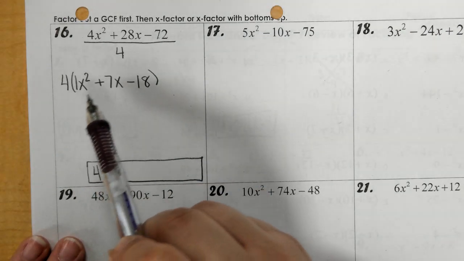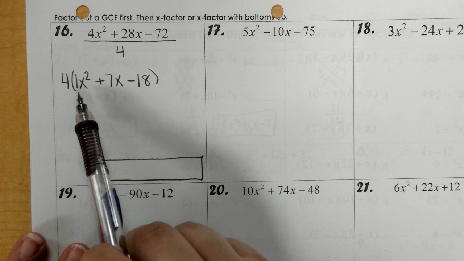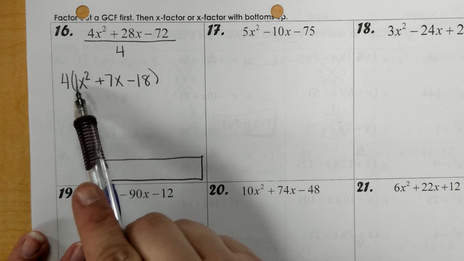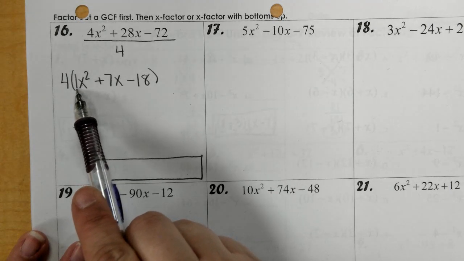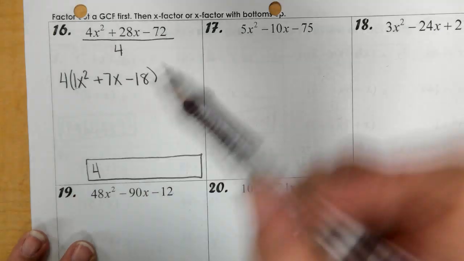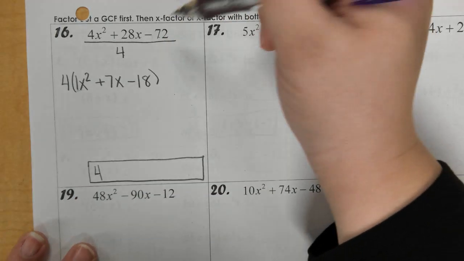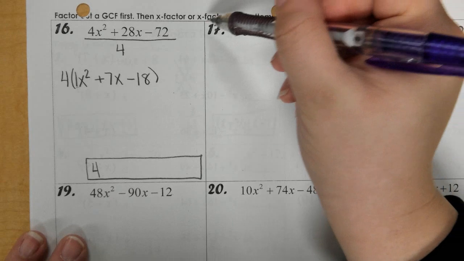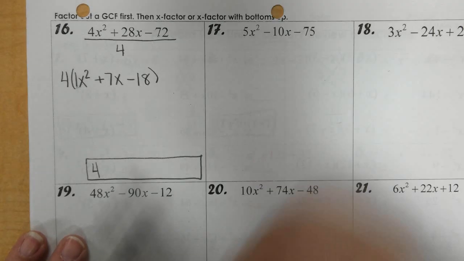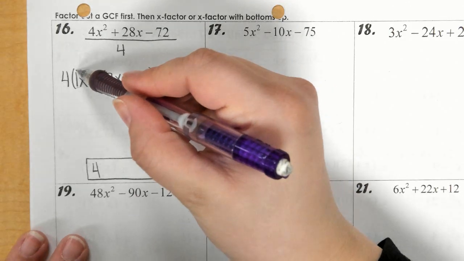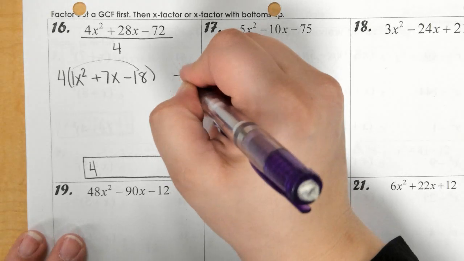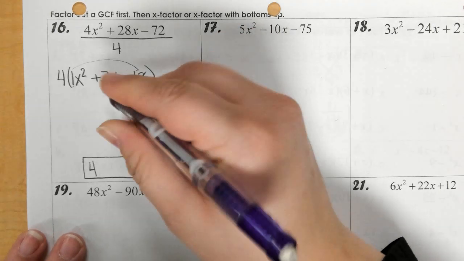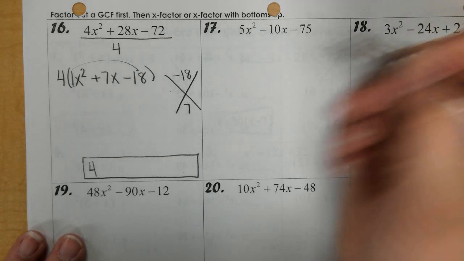And then I look to see what number is in front of x squared. It's 1. So because there's a 1, this is x factor. Okay? If it was bigger than 1, it would have been x factor with bottoms up. So I do 1 times negative 18, it's negative 18. I'm trying to get to positive 7.